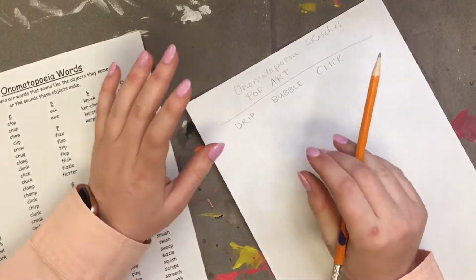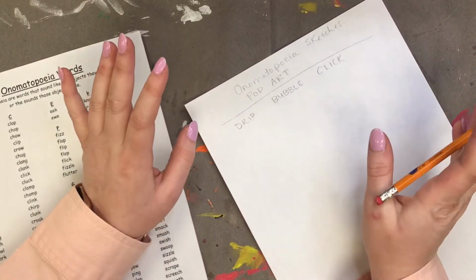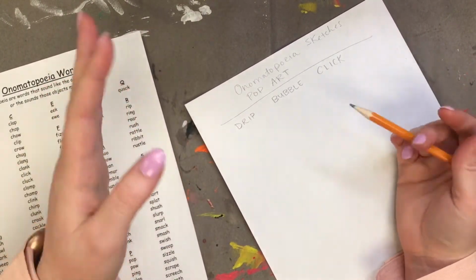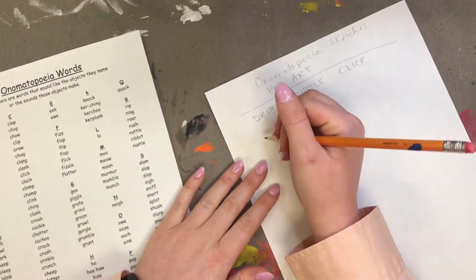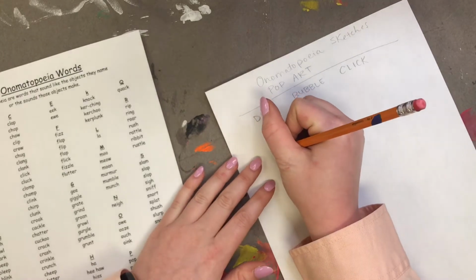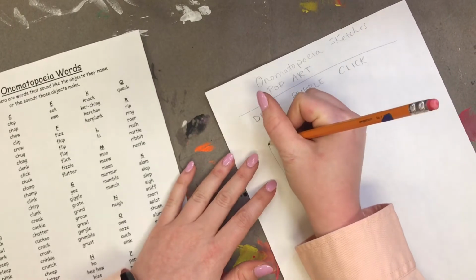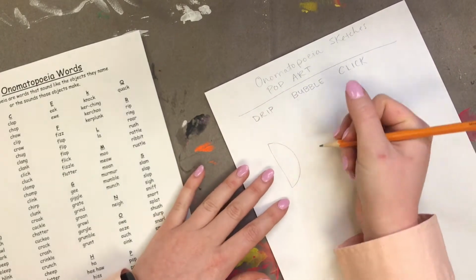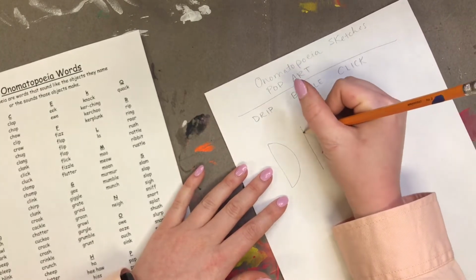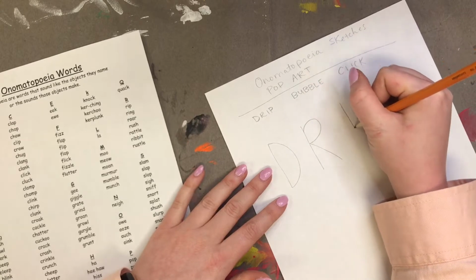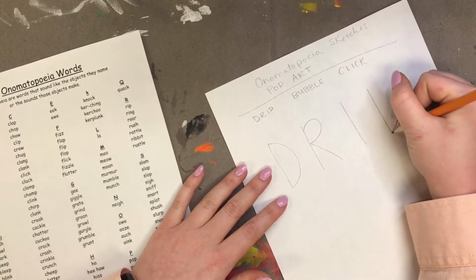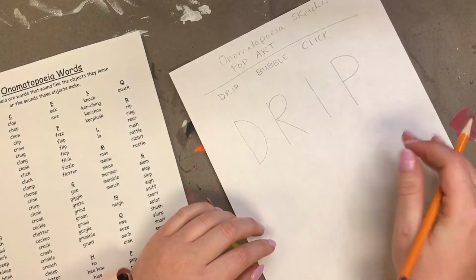Before we start visually illustrating each of these words, we need to learn how to create bubble letters. And the way that I create bubble letters is I just go ahead and I write the word. I'm not going to do it too big for my sketch. And I'm using my best handwriting. And I'm going to do drip first. So I just spelled out the word drip.